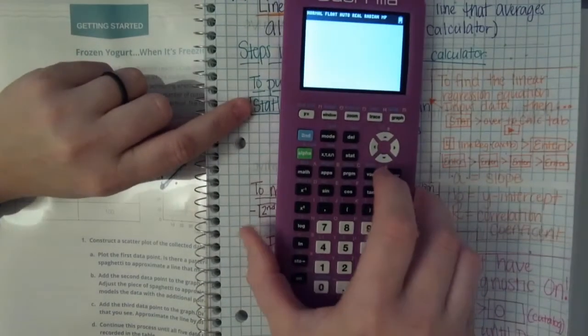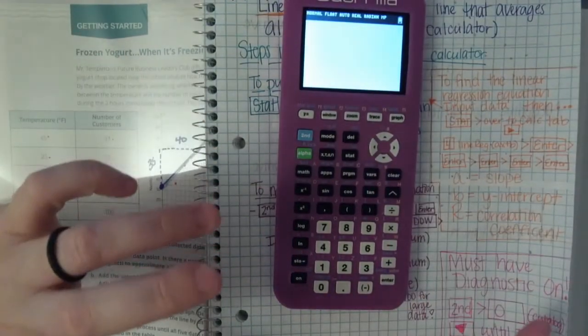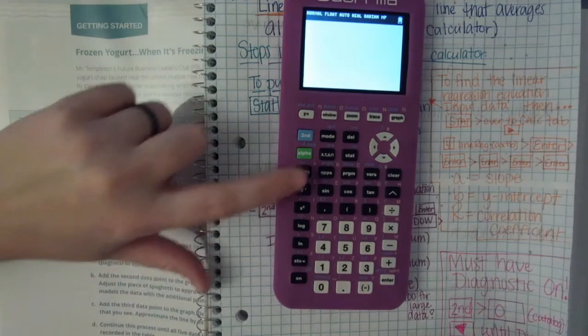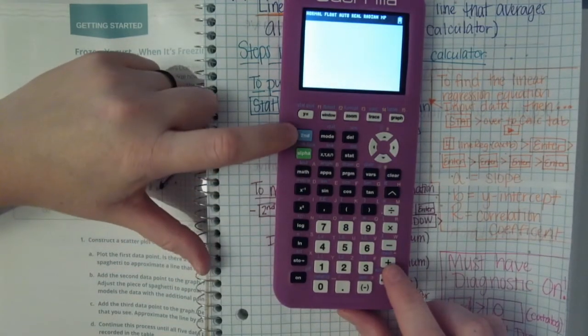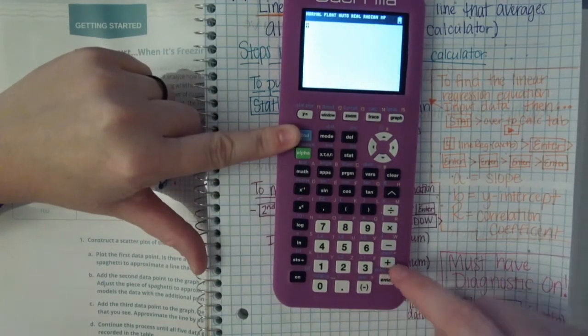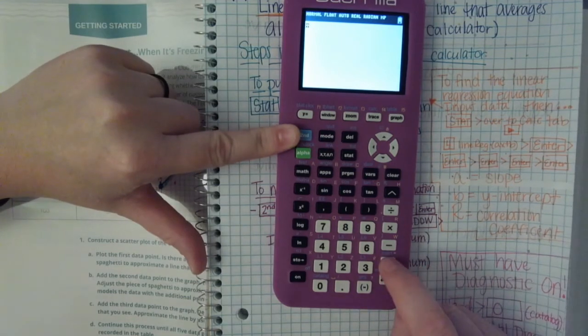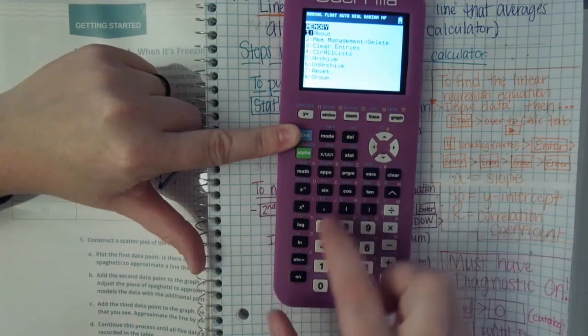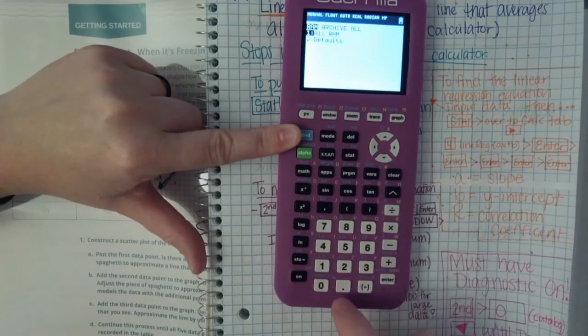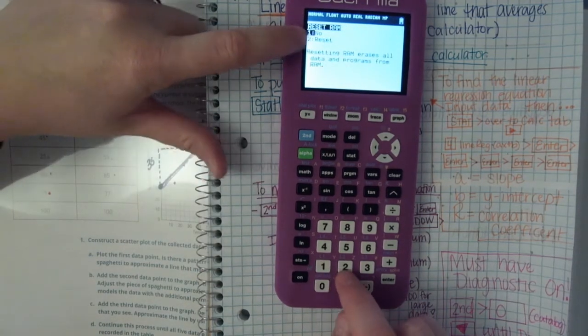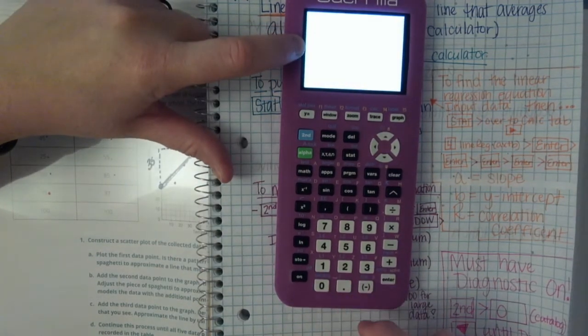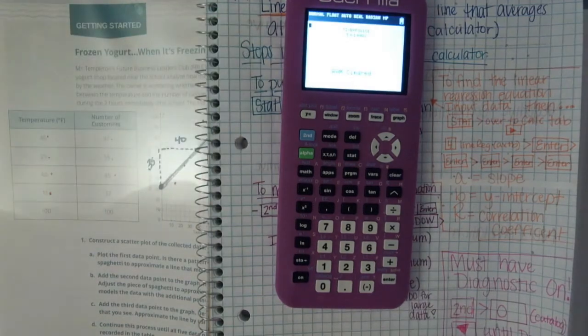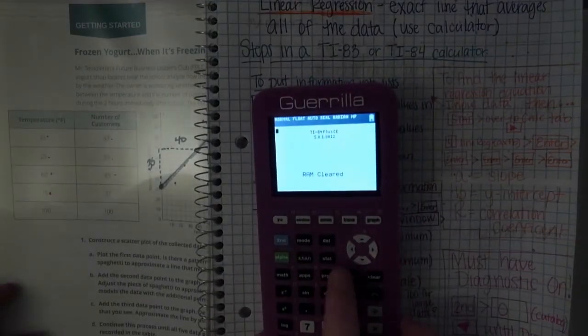I'm going to clear my calculator because I've messed with settings. You might want to clear it just to make sure. So to clear your calculator, you're going to hit the second, then this plus sign. See how it says MEM for memory? Then you go down or hit the number 7. You hit the number 1, which says all, and then the number 2, which tells it to reset. Okay, so now it says RAM cleared.